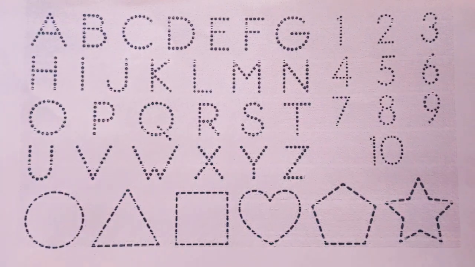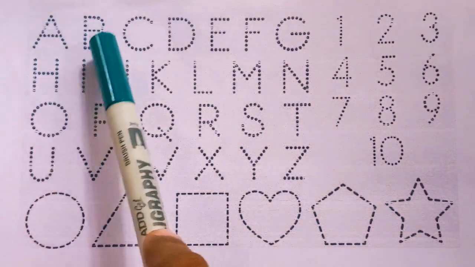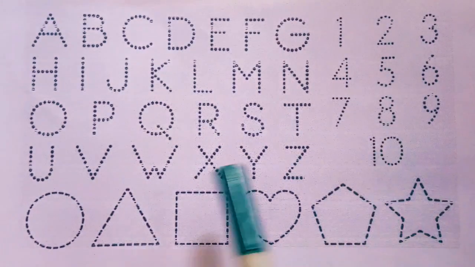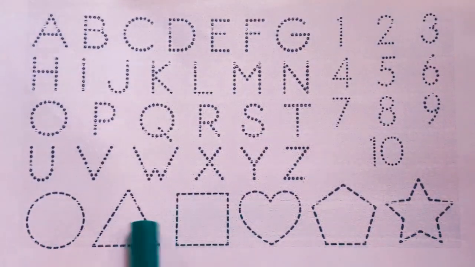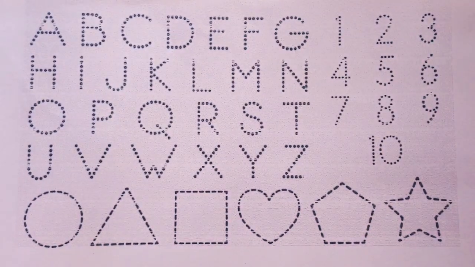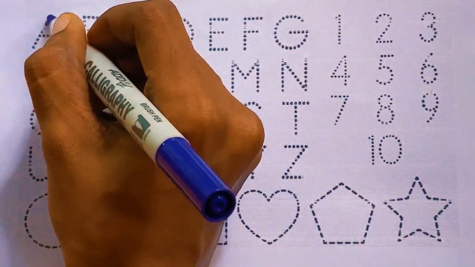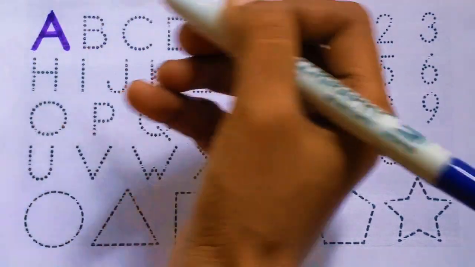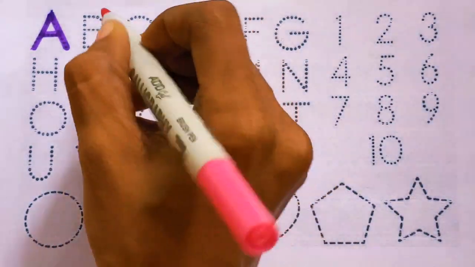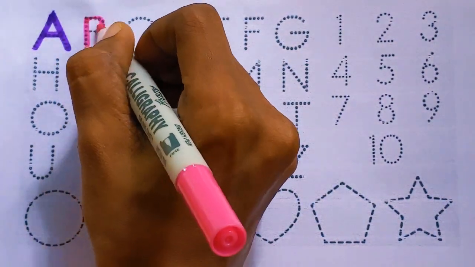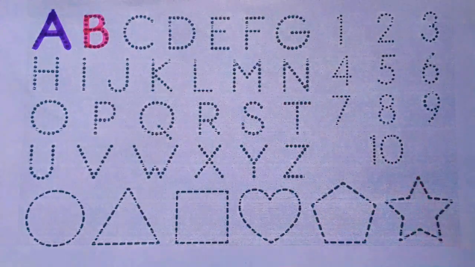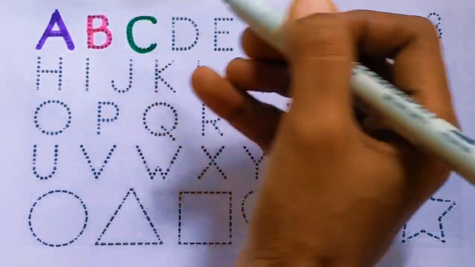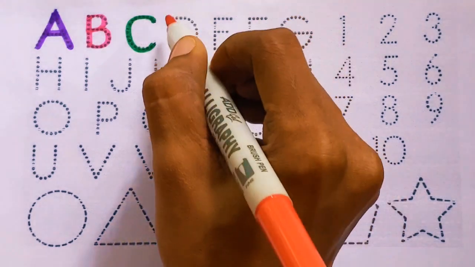In today's class, we are going to learn alphabets A, B, C, A to Z, 1, 2, 3, 1 to 10 with some 2D shapes. So let's get started. At first, A for apricot. B for butterfly. Next is alphabet C for candle.